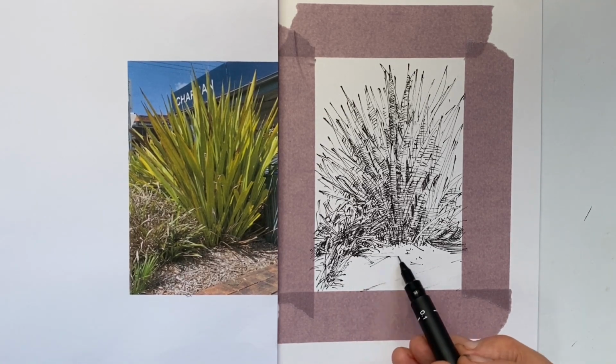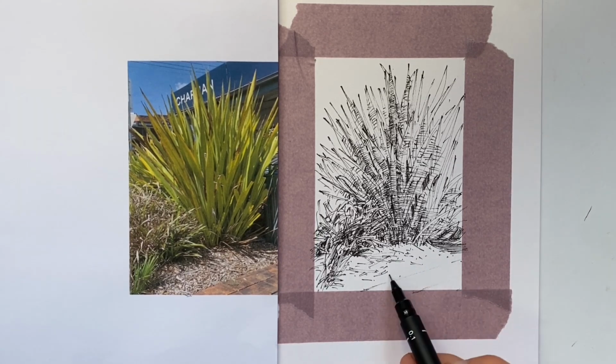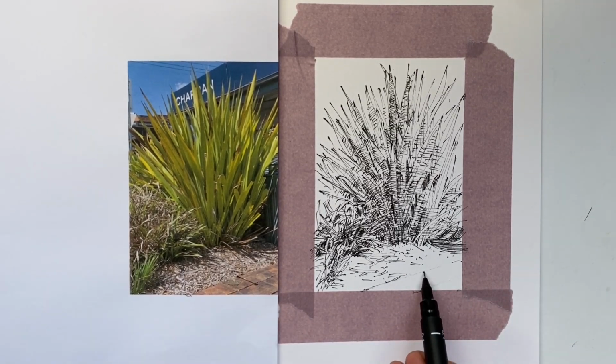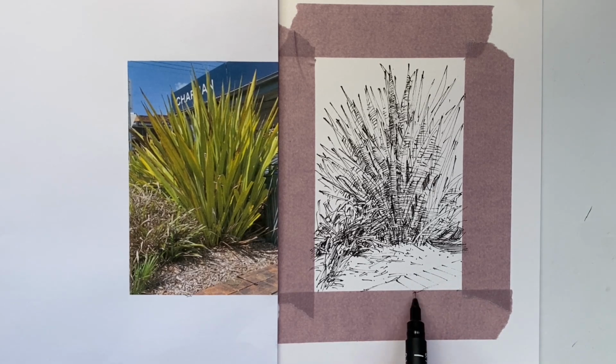Eighth, we need to be very aware of line direction with our hatching, as well as creating value. By controlling the direction of our hatching, we can introduce clarity between different parts of our scene, different objects that we hatch in different directions. We've got the main plant, we've got two types of smaller plants off to the lower left.